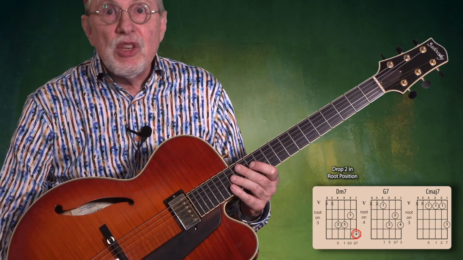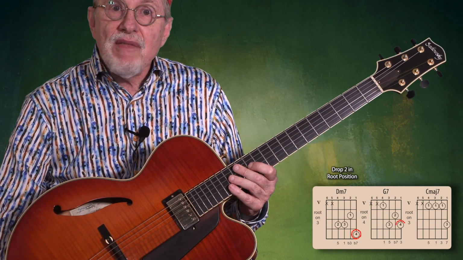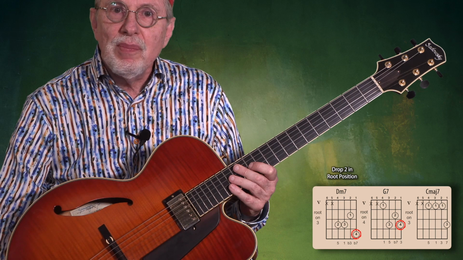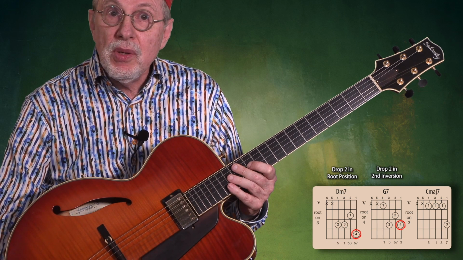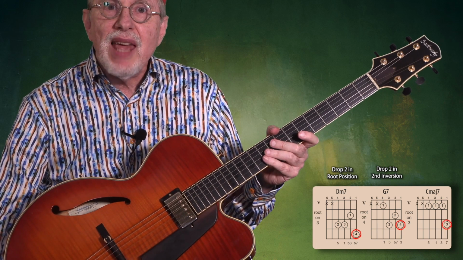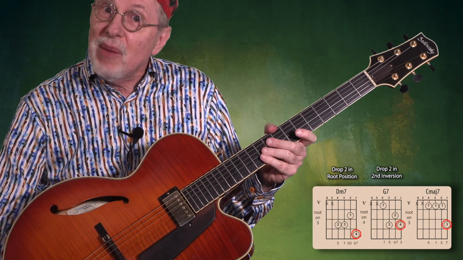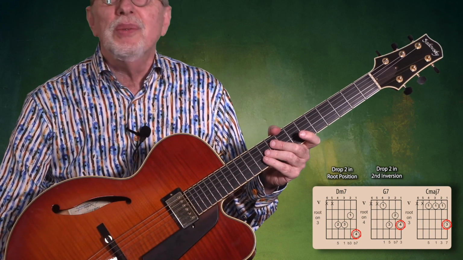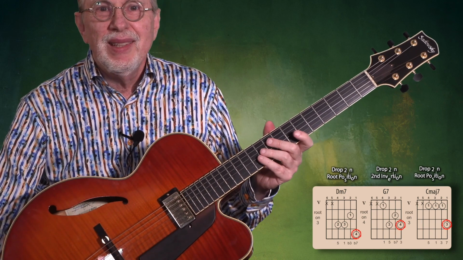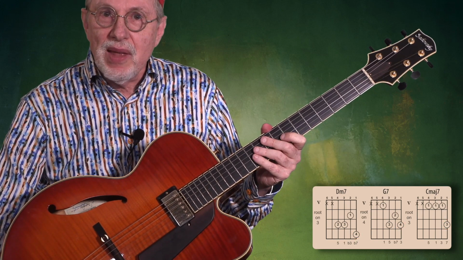So this is a drop 2 in root position, as we've learned. The G7 has the 3rd on top, so this is a drop 2 in second inversion. Finally, the C major 7 has the 7 on the highest string, which means it is a drop 2 in root position. And there are 2 details we must observe when grouping them together.